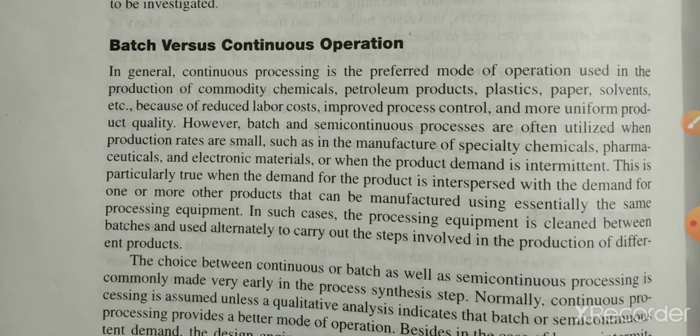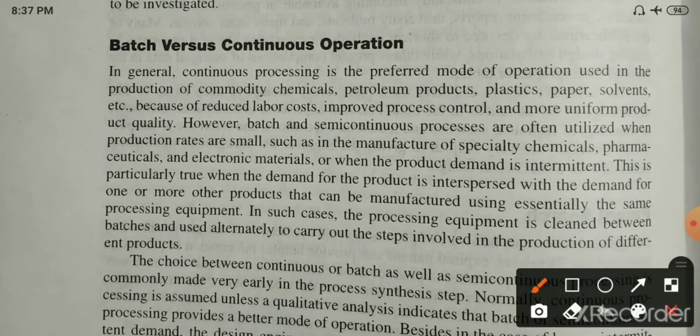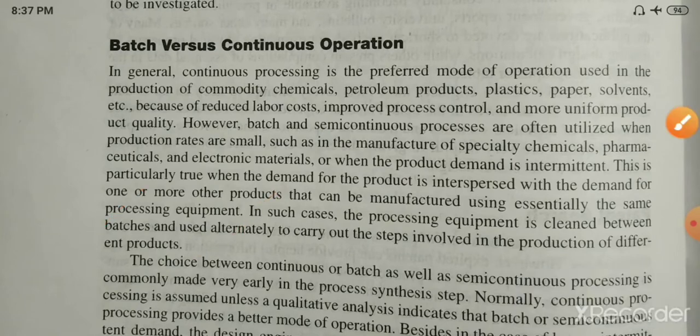In such cases, the processing equipment is cleaned between the batches and used alternatively to carry out the steps involved. Okay, batch and alternatively this process. Okay, again repeated.